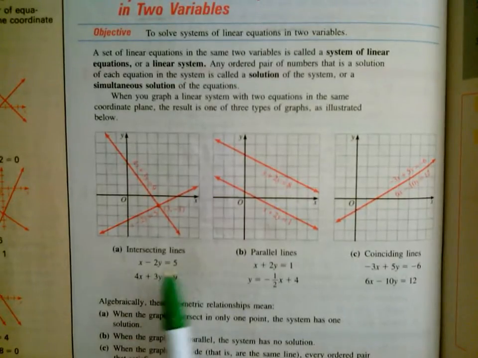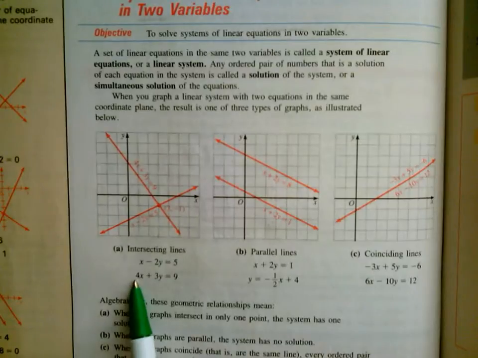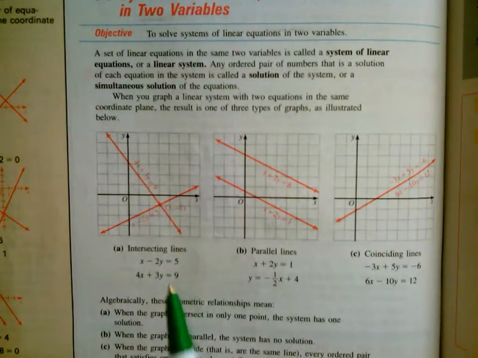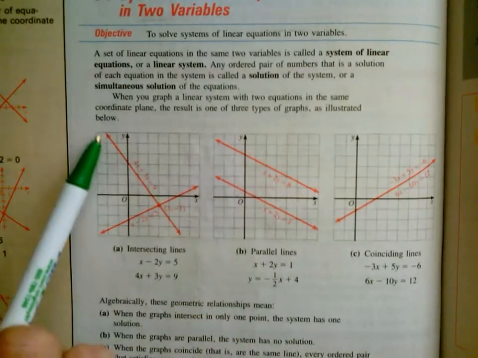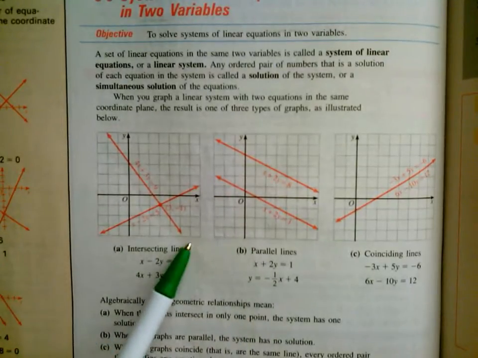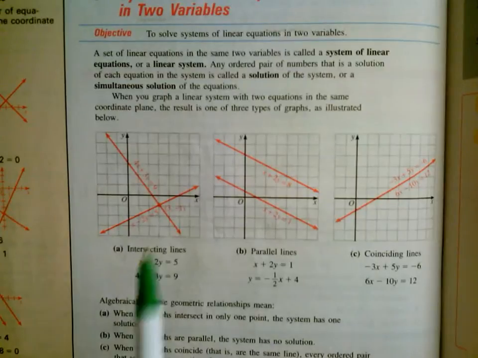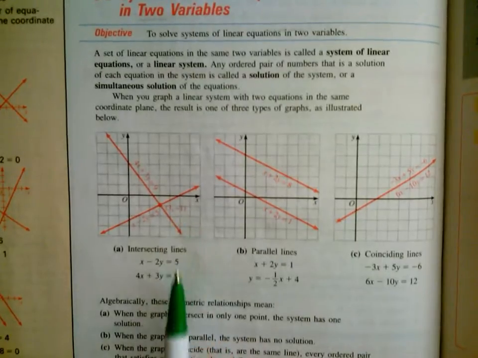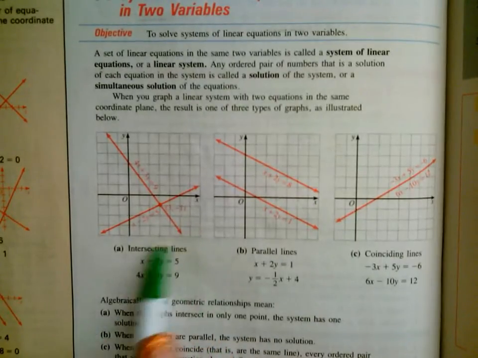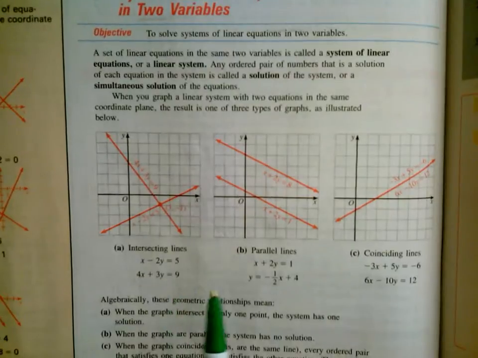For example, x minus 2y is 5, and 4x minus 3y is 9. If I graph x minus 2y is 5, I have this. If I graph 4x plus 3y is 9, I have the other line. That being said, these two lines intersect at (3, negative 1), which would make (3, negative 1) a solution to this system.